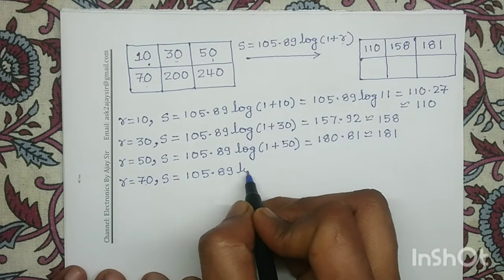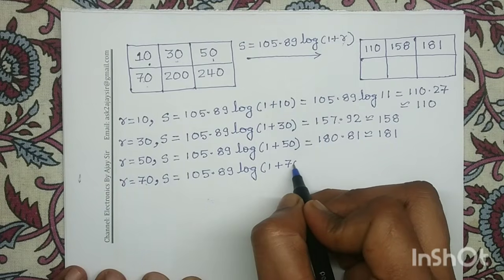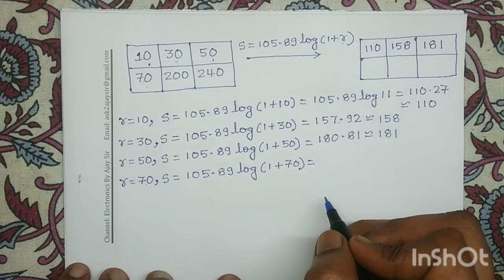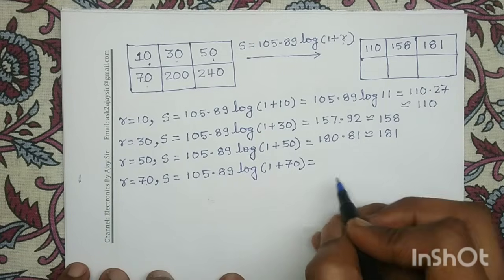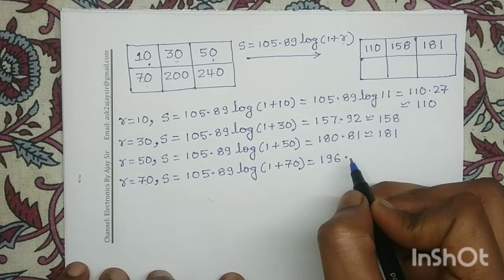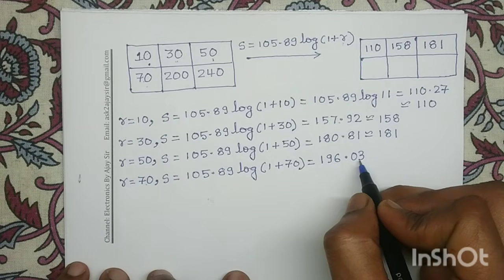So the equation becomes 105.89 log 1 plus 70. If you simplify this, it is evaluated to be 196.029. If you round off this number up to 2 decimal places, it is evaluated to be 196.03.